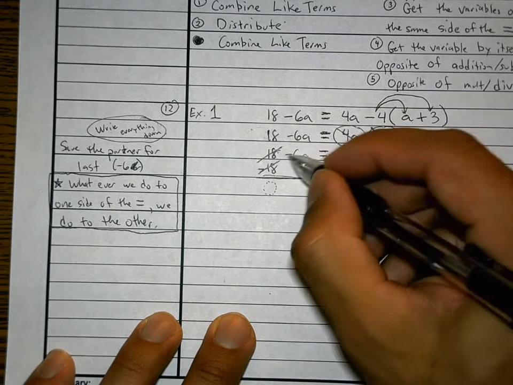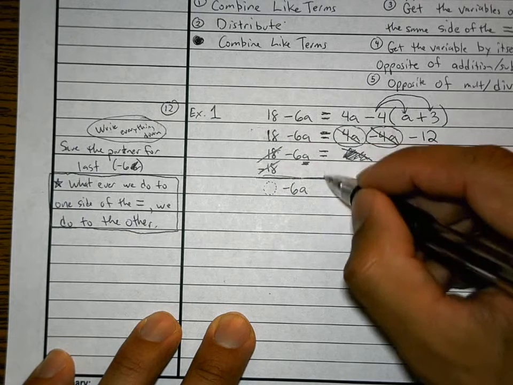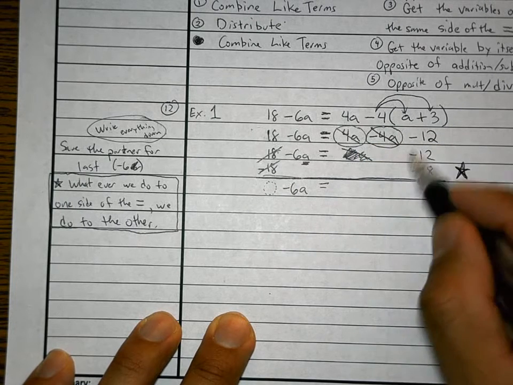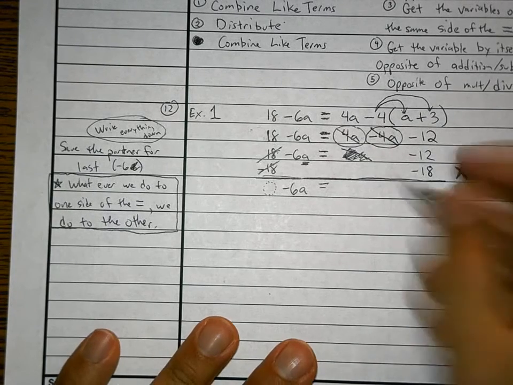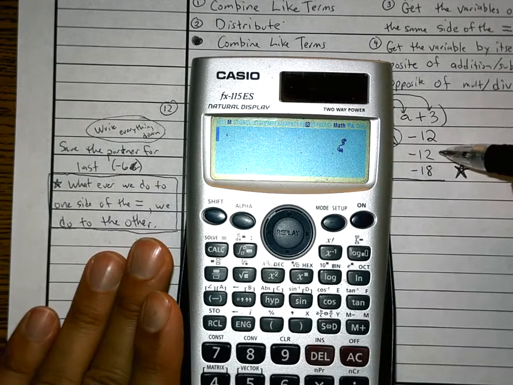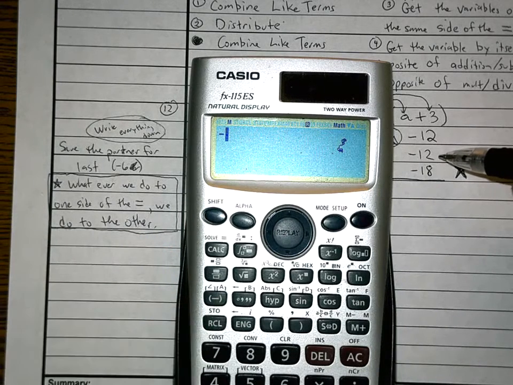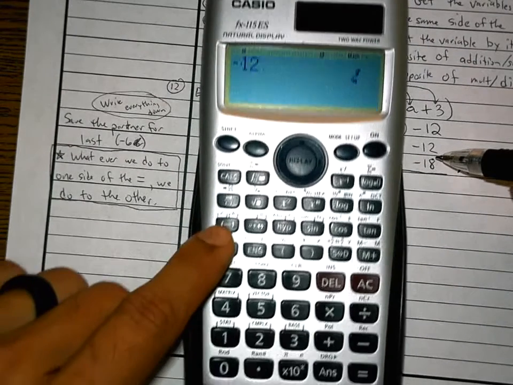And then this hasn't changed. Minus 6a hasn't changed. Equal hasn't changed. And then I have this negative 12 and negative 18. Negative 30. Tell the person you're sitting next to what you think it is. Negative 30. Because I don't do it in my head. If you are not good with your negatives and positives, I showed you this last time. There is a negative button on your calculators. You can use this to double check. Negative 12. The negative button is right here on the calculator.